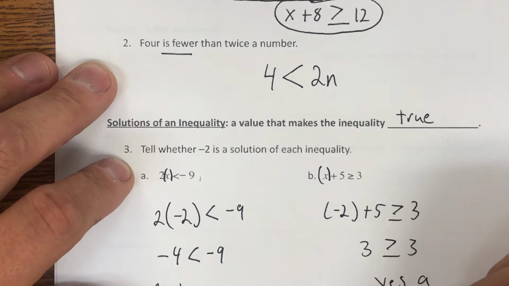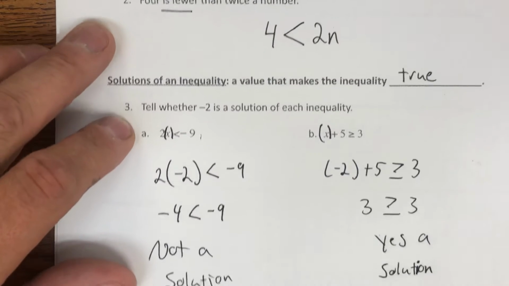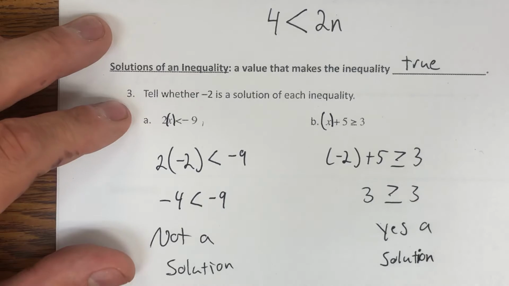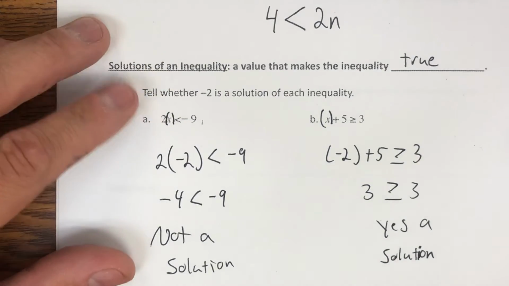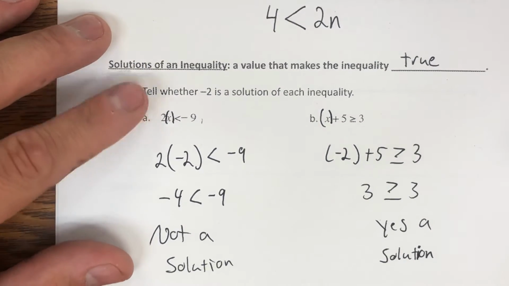Now what's going to happen is we're going to do these problems today where we check and see if it's a solution. And then about 4 days from now, after we've solved a million of these, they are going to become like hieroglyphics and we're all going to forget. So just keep in mind, if you're checking to see if it's a solution, all you got to do is plug it in.